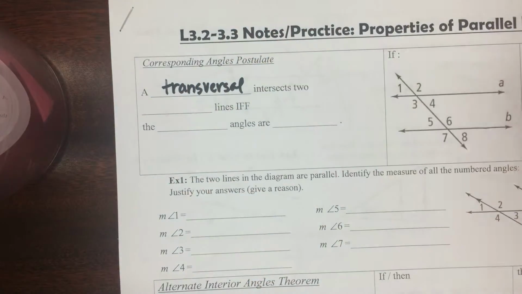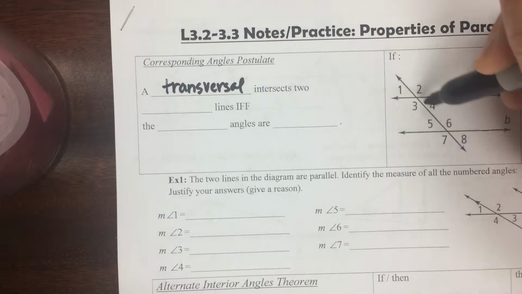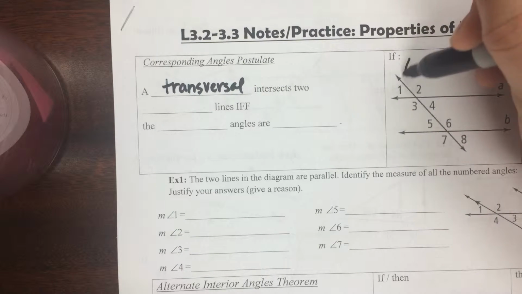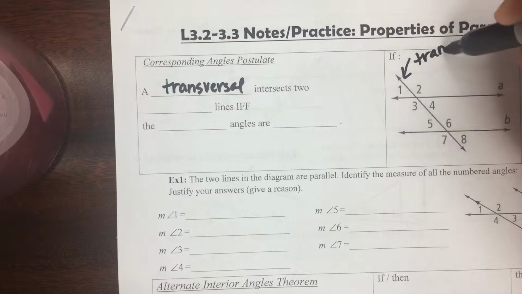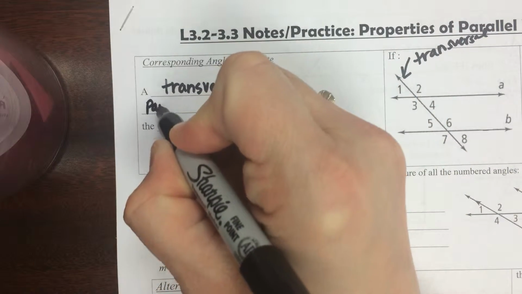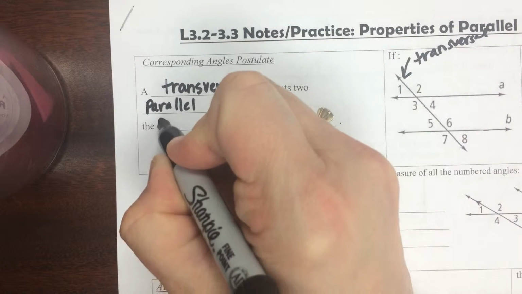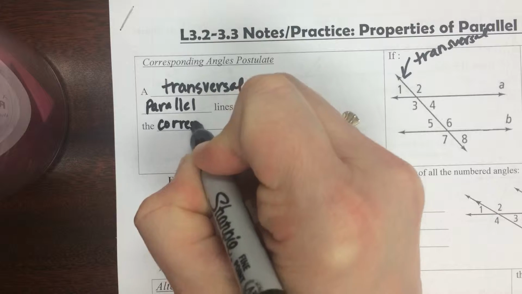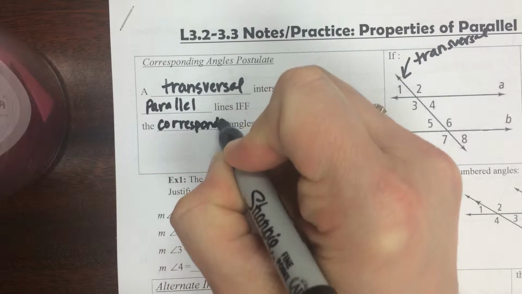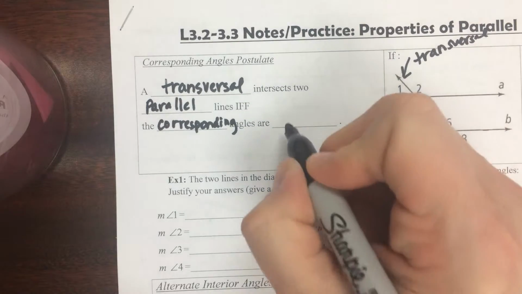Now let's remember what a transversal is. A transversal is a line that intersects two or more lines. So this line right here is your transversal. If it intersects two parallel lines, if and only if the corresponding angles are congruent.